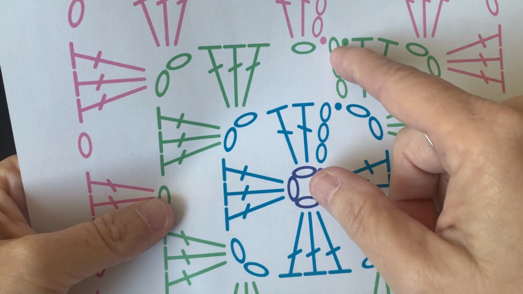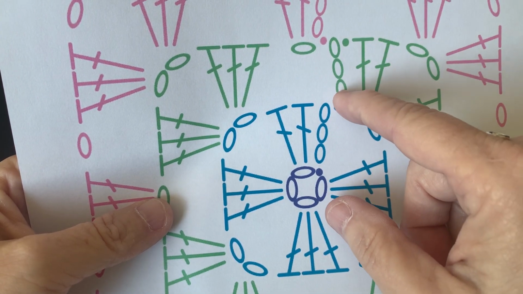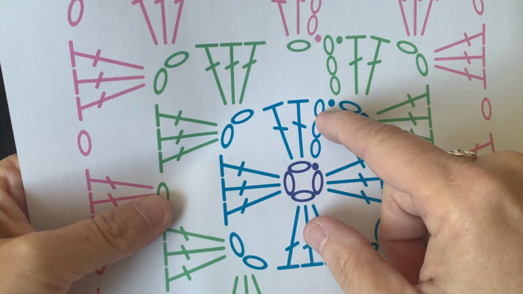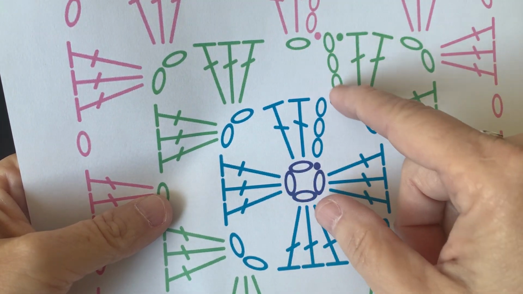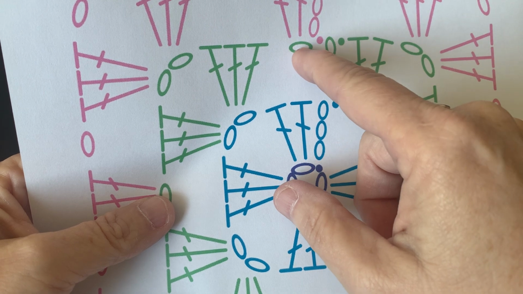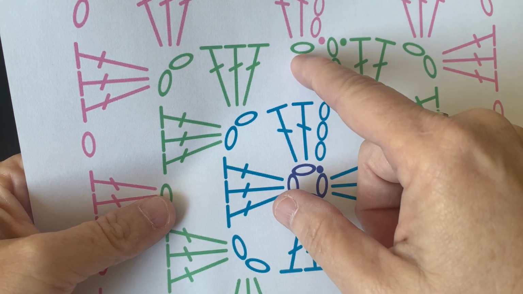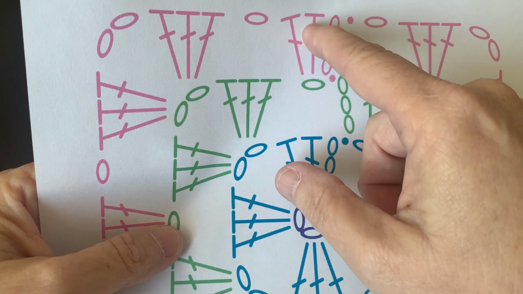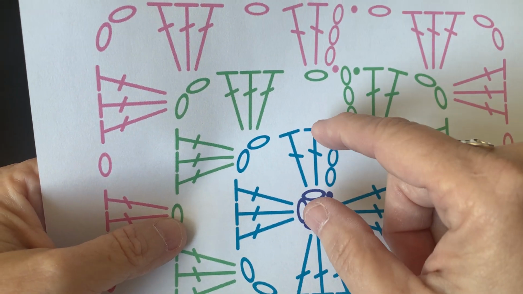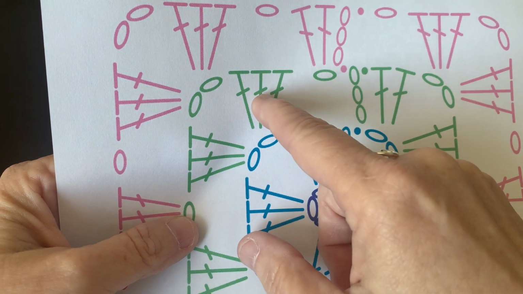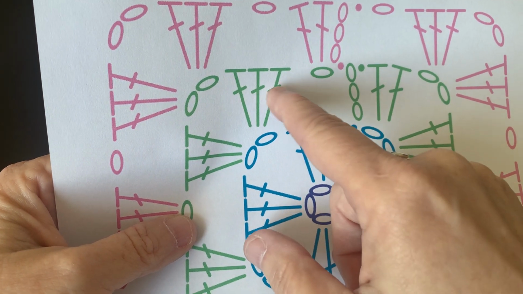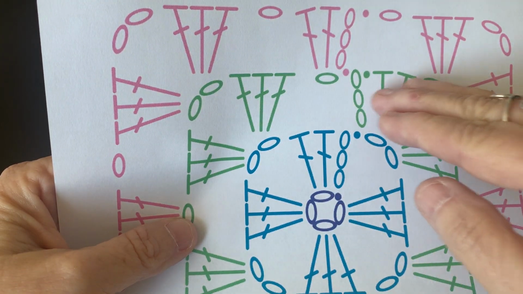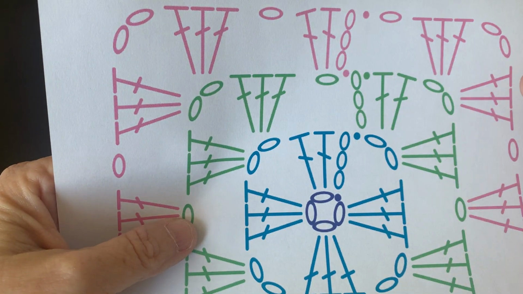At that point, you would chain up 3, or you could chain 4. It depends on whether or not you want to turn your work, but this is telling you to chain 4. Here's your chain 3. There's your chain 1. This is creating the empty space, or the chain 1 space, that this row is going to be built into. But you would chain 1, followed by your 3 double crochets. What this is doing, as you can see, this is creating the edge, the straight edge of the granny square.